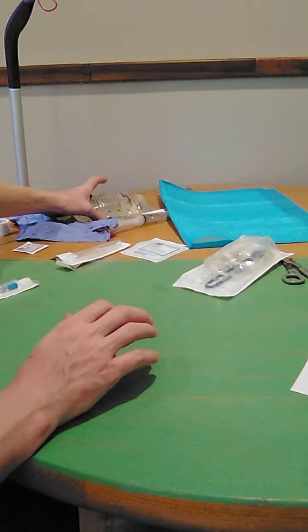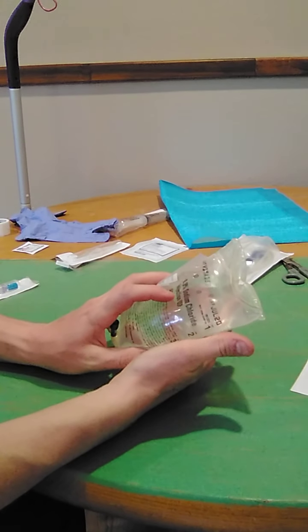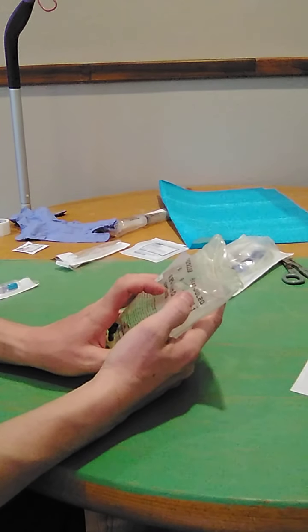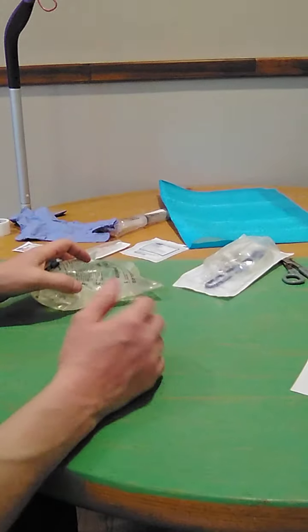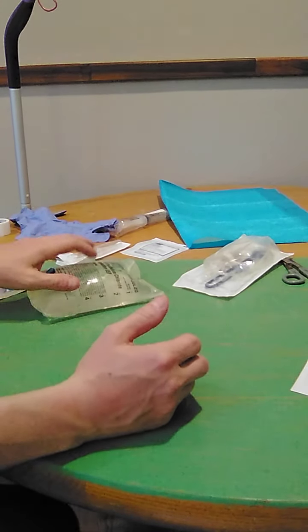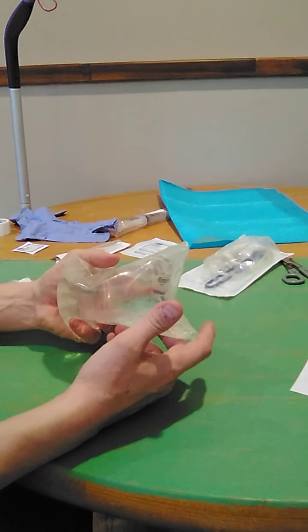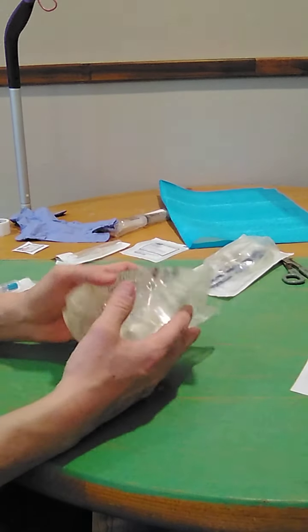and that the order is written for 500 milliliters of 0.9% sodium chloride injection USP, and that the expiration is July of 2020, so that is not expired yet. So I have that is correct. I'm going to check this bag for particulates, any defects, its expiration date, which I already have, and any discoloration.